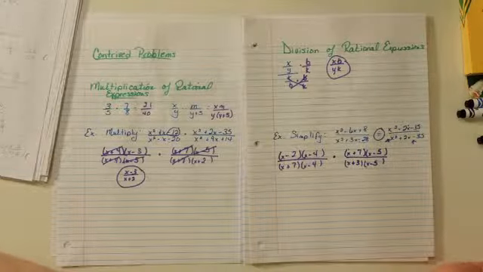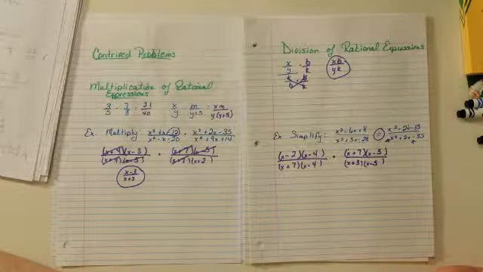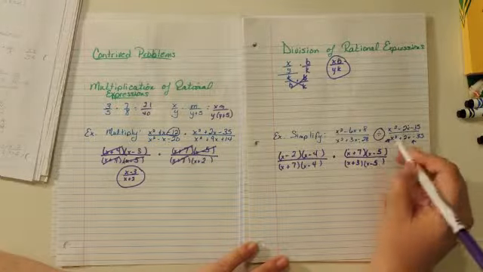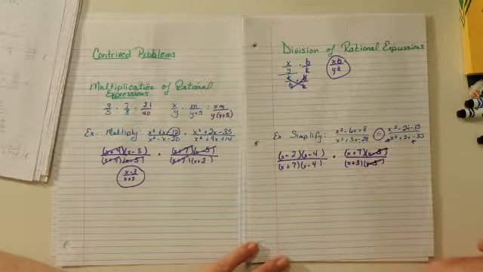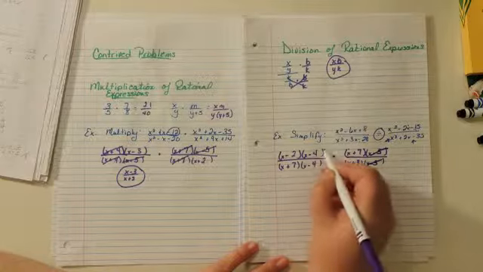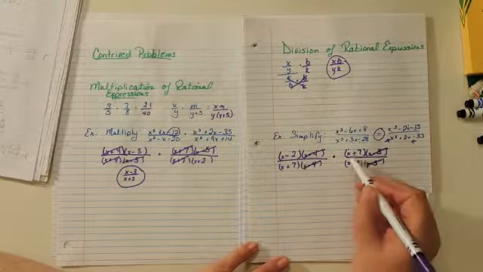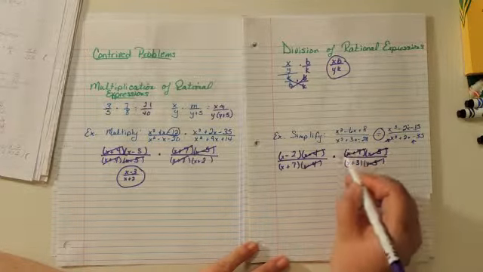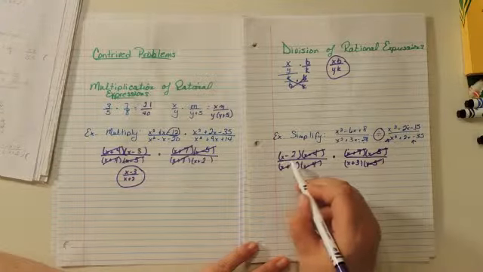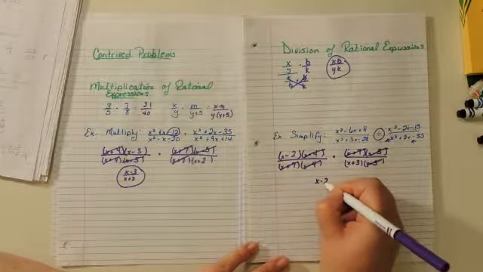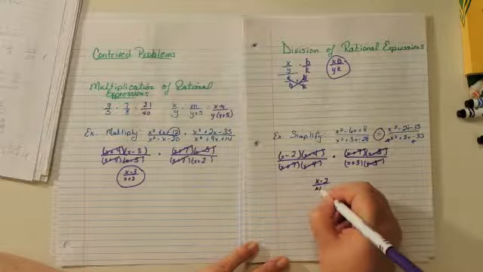Okay, now that we have them all factored, we can look for things to cancel. So we have x minus 5 and x minus 5. That's easy. We have an x minus 4 and an x minus 4. We have x plus 7 and x plus 7. That leaves us with x minus 2 over x plus 3.